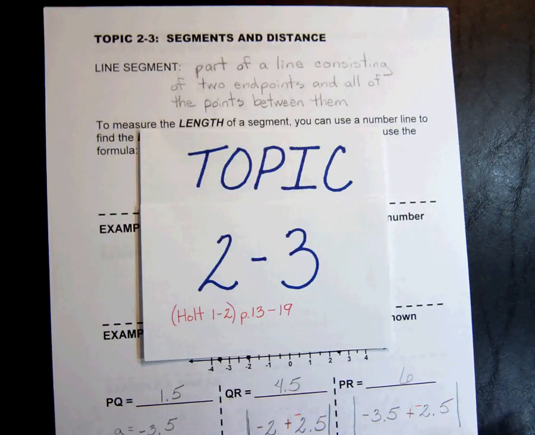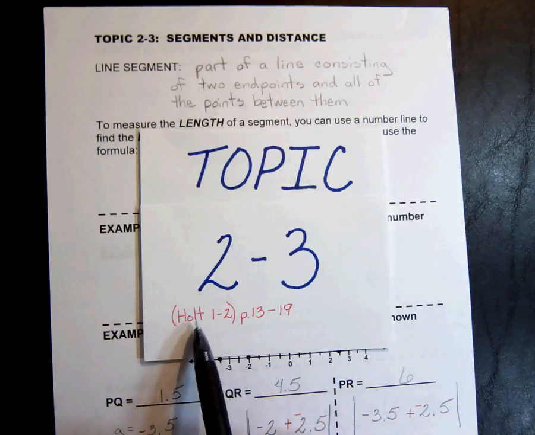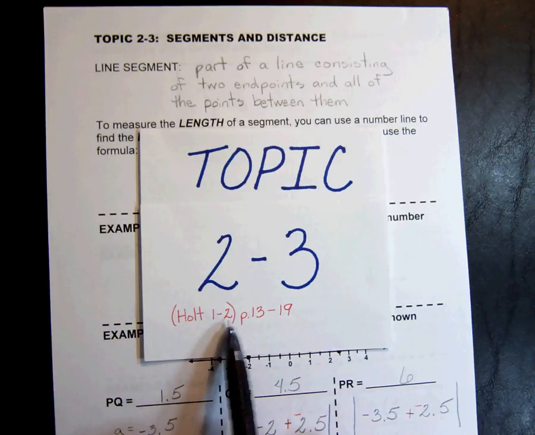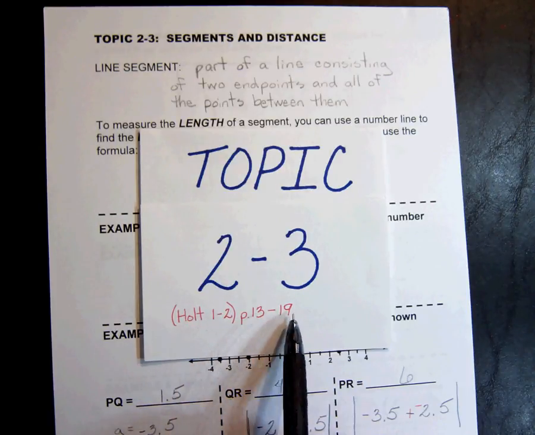Topic 2-3, segments and distance. You can reference this with our textbook, Holt, Chapter 1, Section 2, on pages 13 through 19.